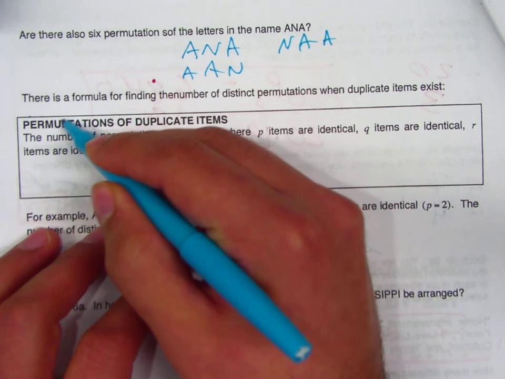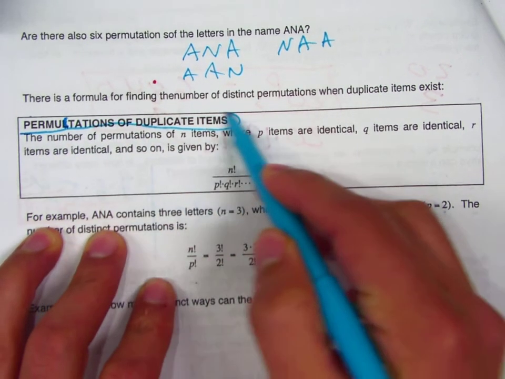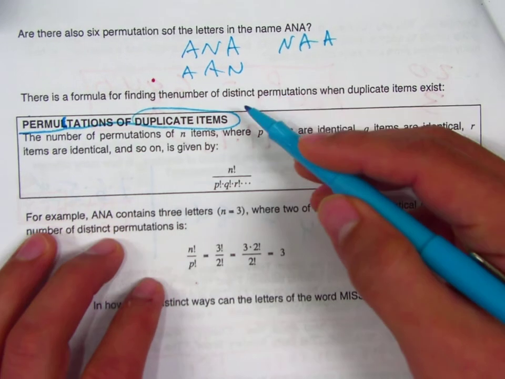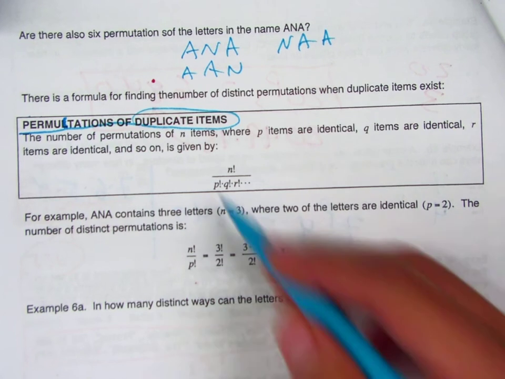So this should be permutations, not permutations. I think whoever typed this had a little error there. But with permutations of duplicate items, you have to figure out a way to remove all those excess arrangements that are repeats. Okay? And so here's how to do it.